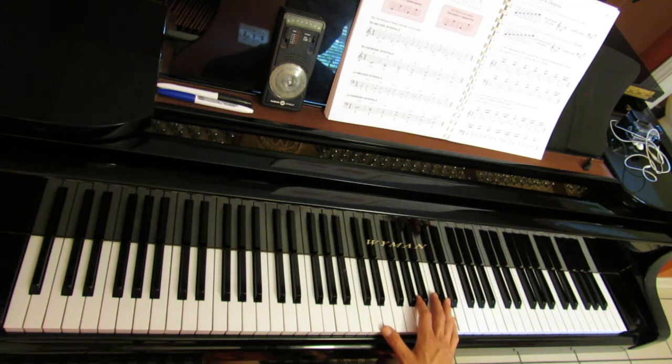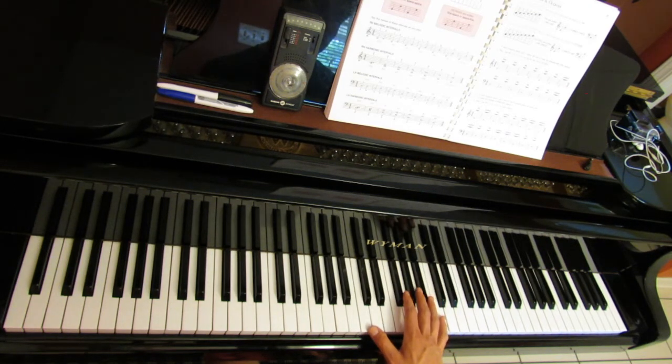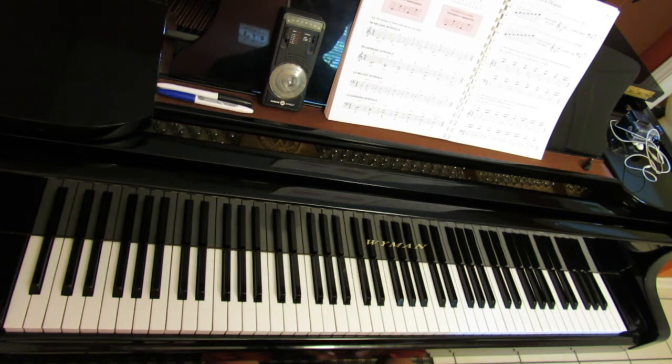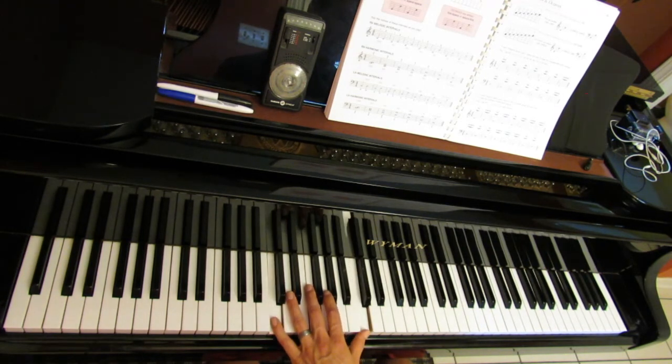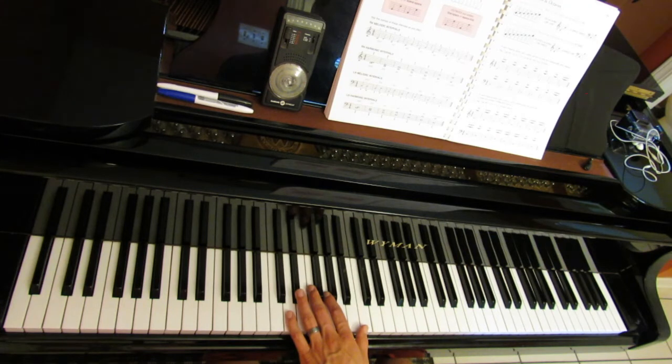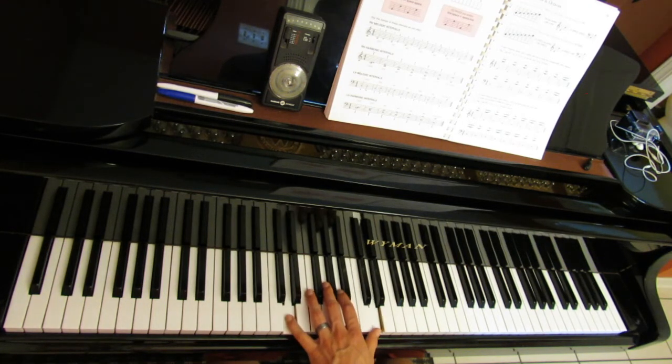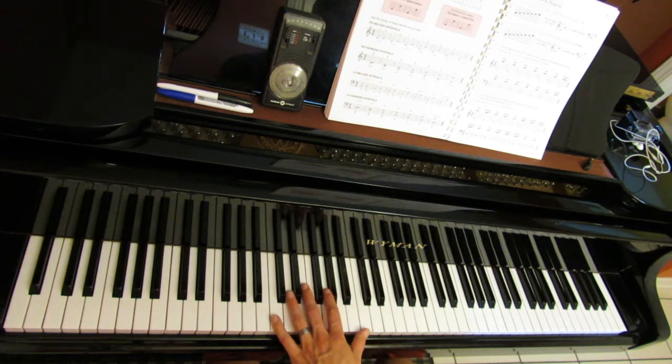An octave above D is D. And an octave above C is C. Remember, octave means it's the same note. So left hand, bass clef, an octave above C is C. A seventh above C is B. A seventh above D is C. An octave above D is D. An octave above C is C.